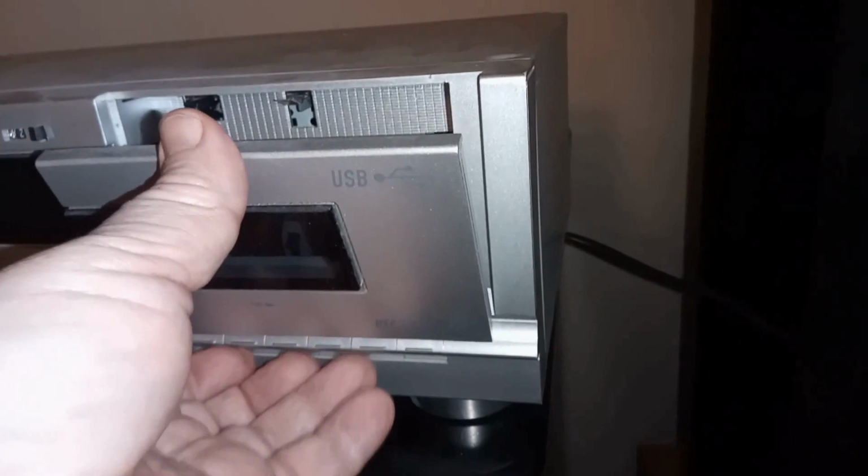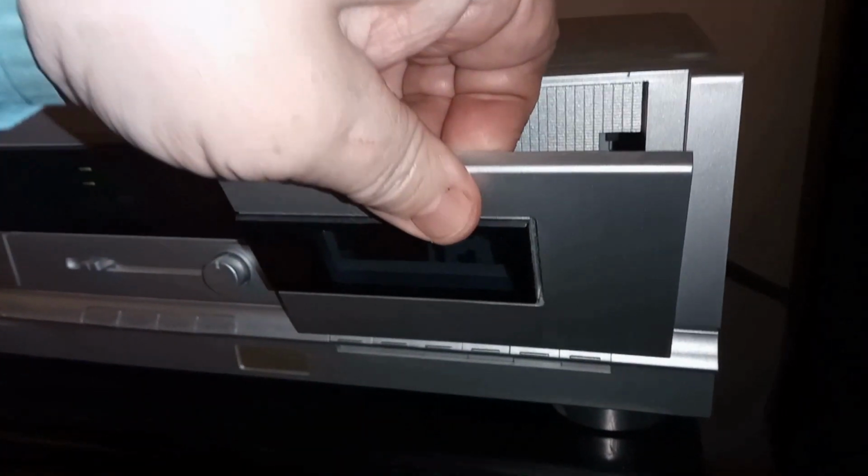Very easy on these because the door literally pulls up. Now, it's not really fiddly. You just have to get it at the right angle.